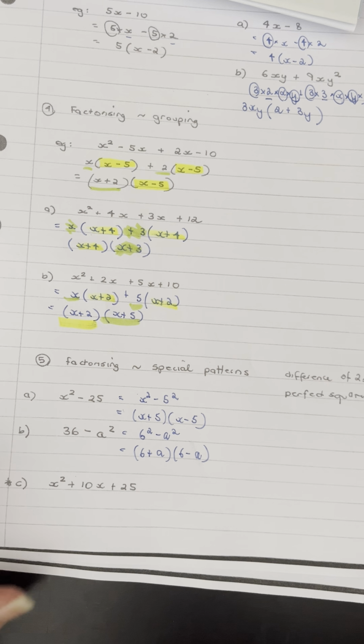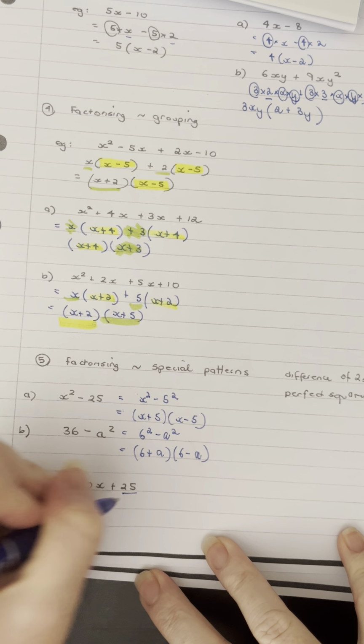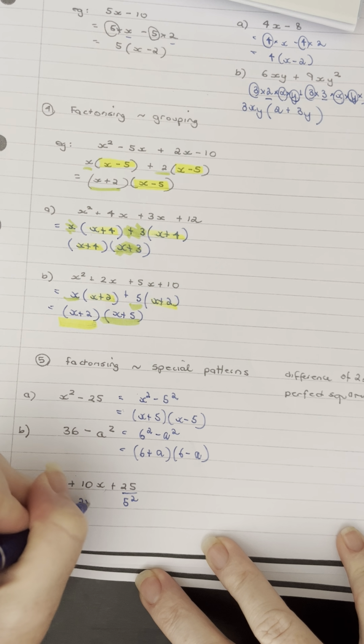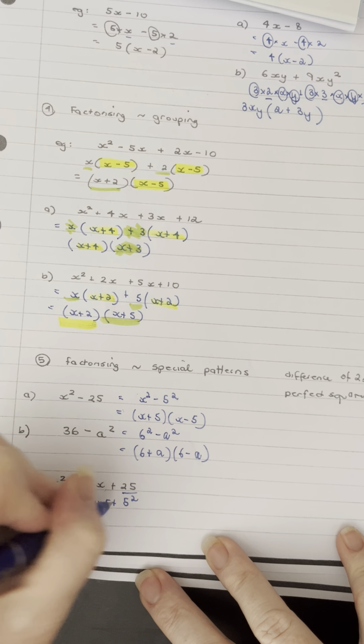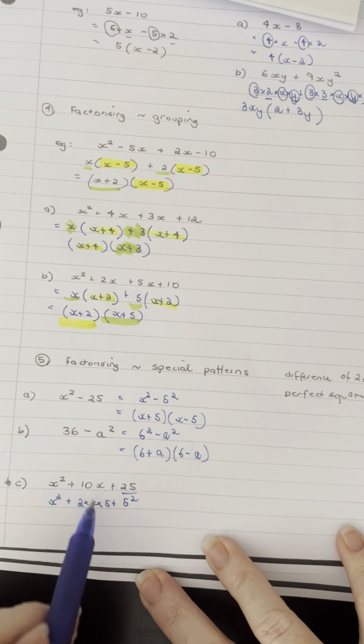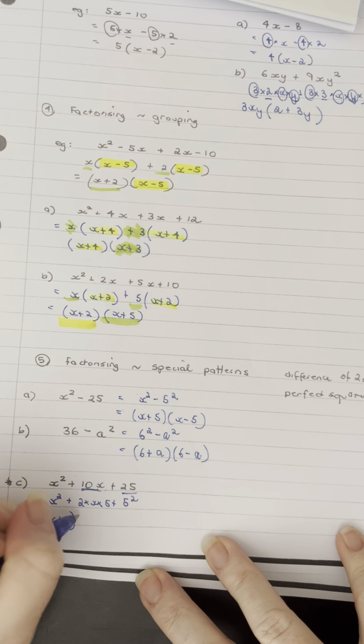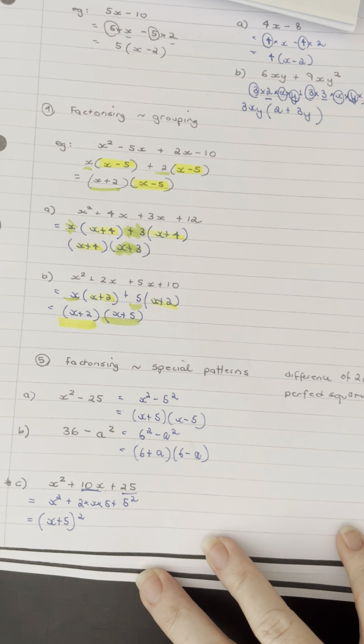Now my last one is a perfect square one. So I'm looking at that going, I know 25 is the same as 5 squared. I've got my x squared there, and I just want to check that this middle one is going to be 2 times x times 5. And 2 times 5 is 10x, so I know that's correct, which means I can now write x plus 5 all squared as my answer.